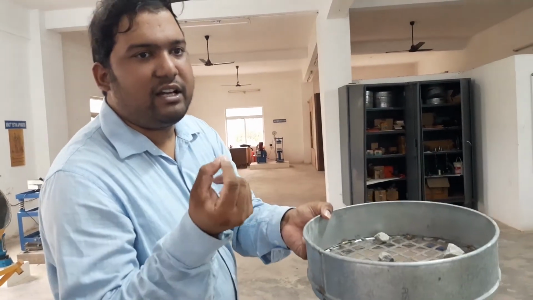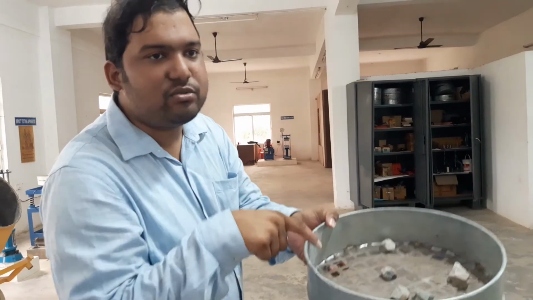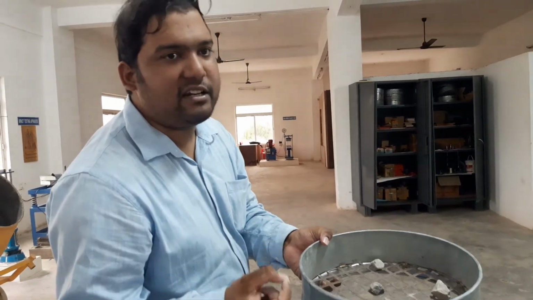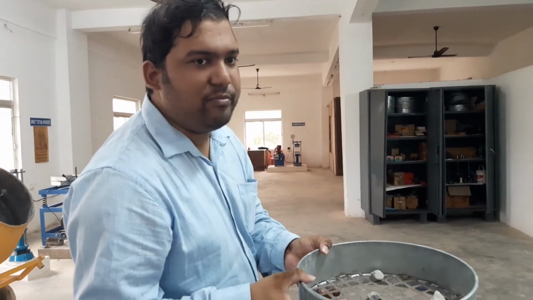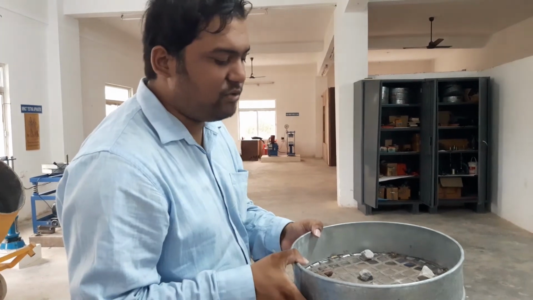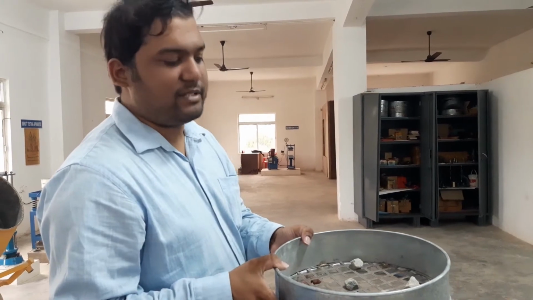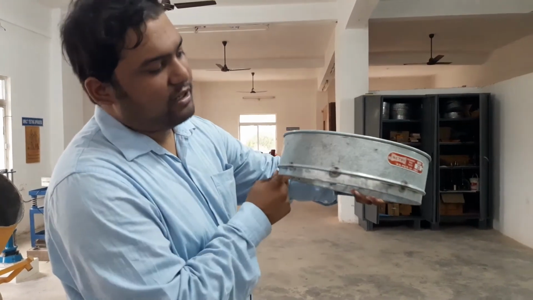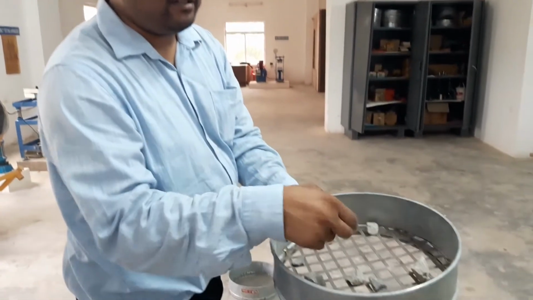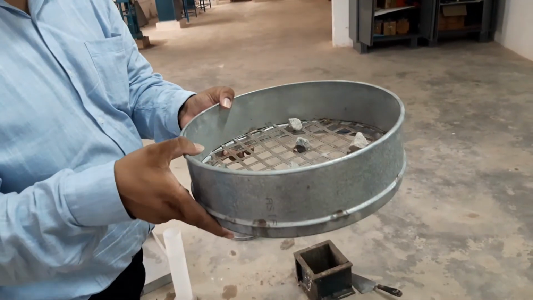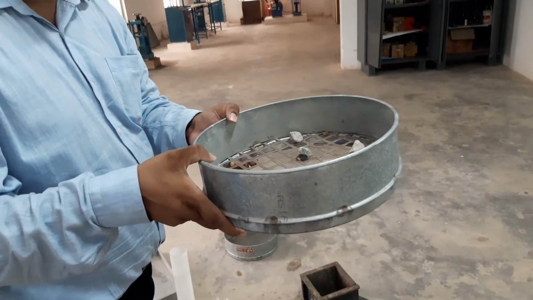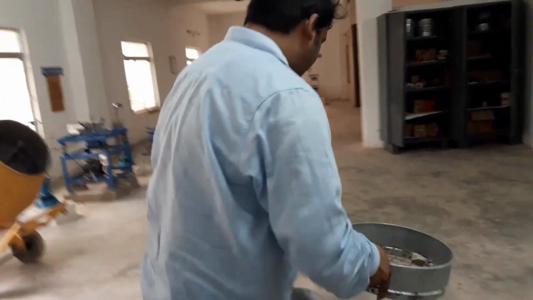If a single piece of aggregate is passing through the opening, then that aggregate we call 20 mm down aggregate. But here our nominal maximum size which we take for RCC work is 20 mm. So what is nominal maximum size? This sieve size is 20 mm. Suppose I am taking some aggregates, all of them will pass through it, but it will be retained in the next sieve.